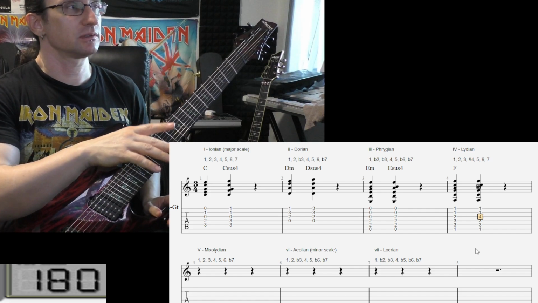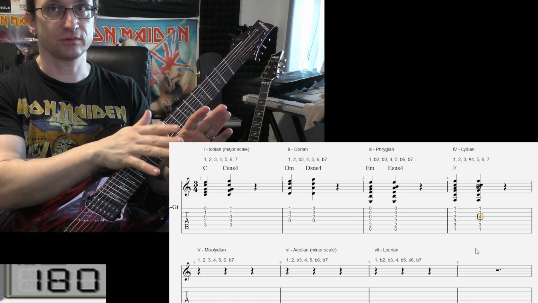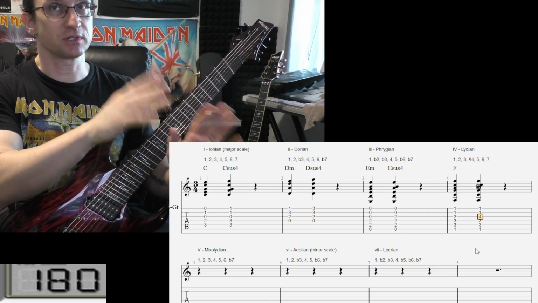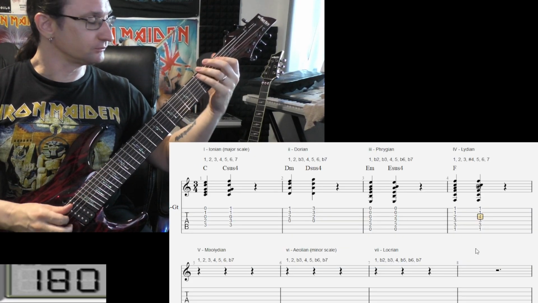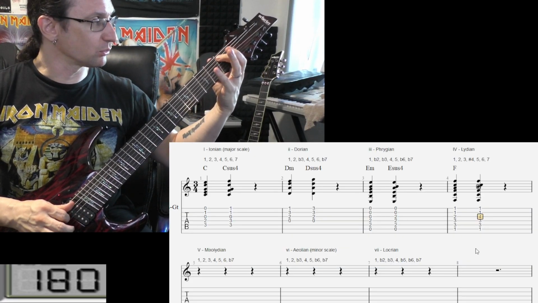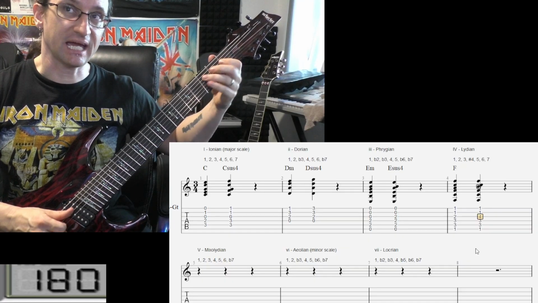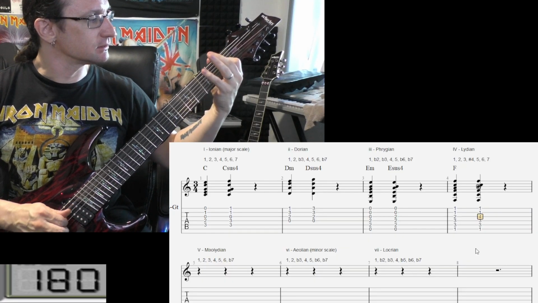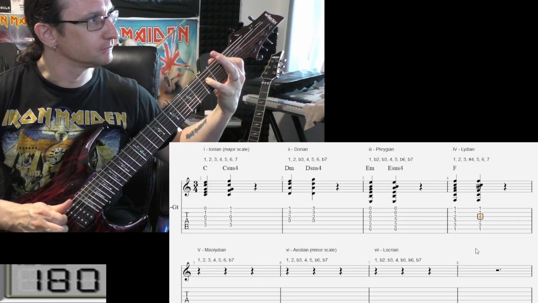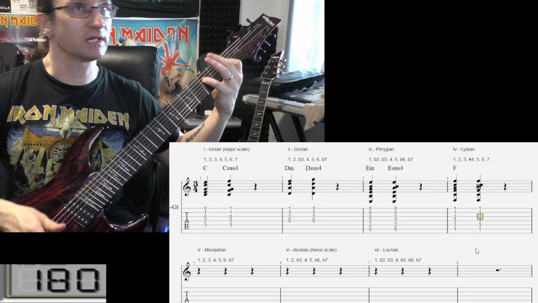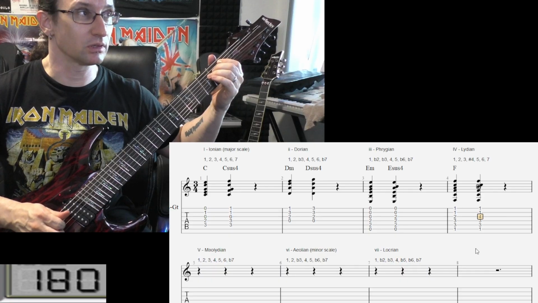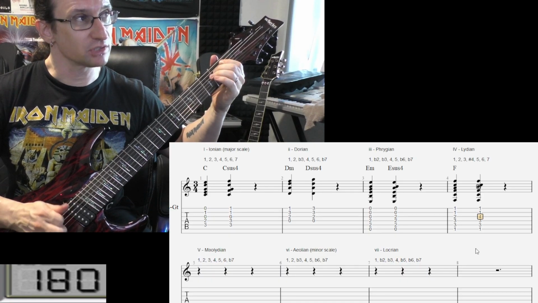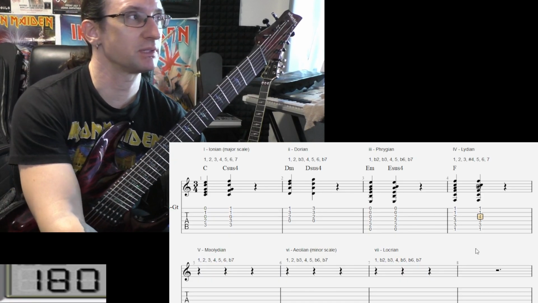So with this one, we don't have a suspended 4. We have a suspended sharp 4, because remember, we got to use the notes in key. So an F suspended 4 would be F, B flat, and C. But we don't have a B flat in this key. We have a B natural. So it's 1, sharp 4, and 5. So we have an F suspended sharp 4.